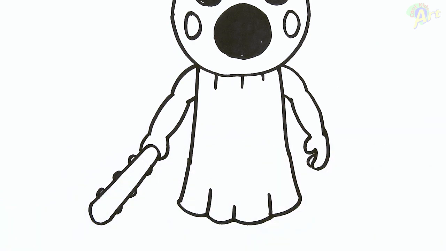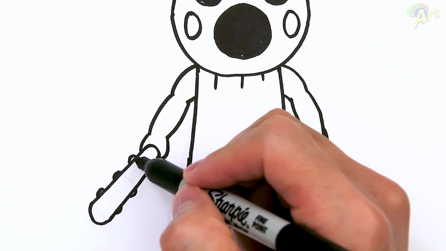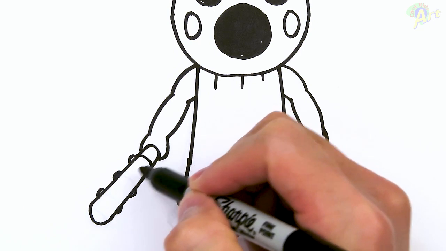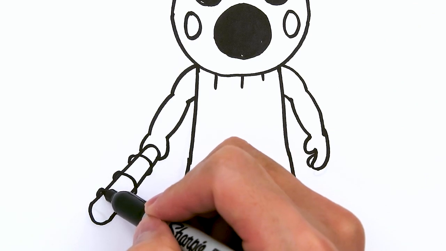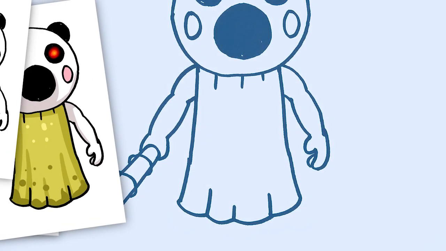Alright, so let's draw some bumps, and then for the curve, we're going to connect these. Just draw little curves like this, so that makes it look a little bit more three-dimensional.